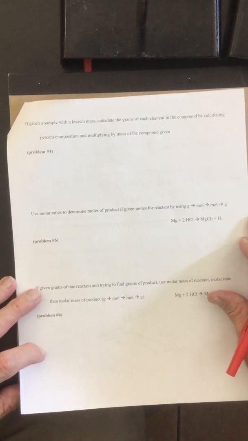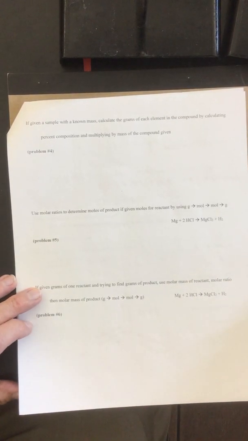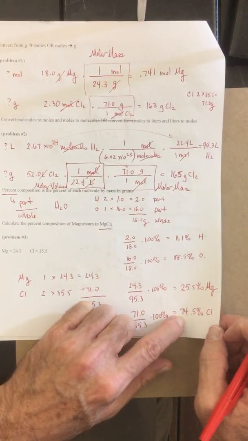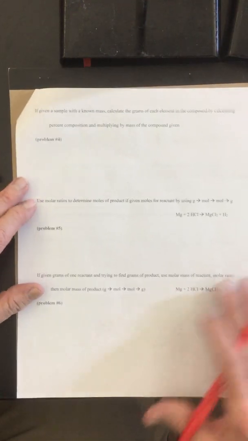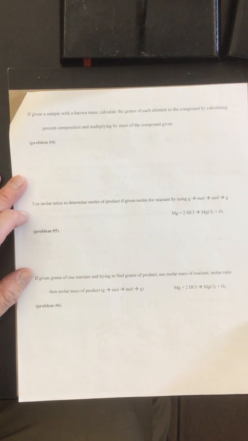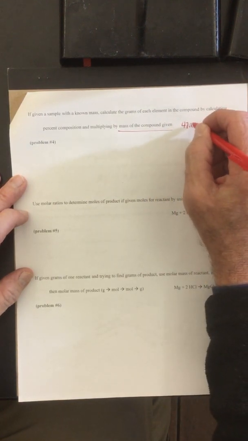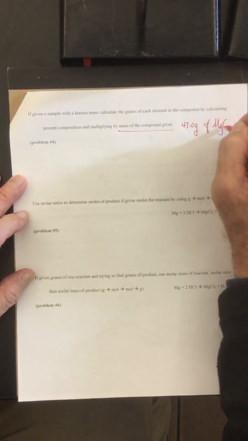Next one is going to be the percent composition, or it's close to percent composition. If given a sample of known mass, calculate the grams of each element of the compound by calculating the percent composition and multiplying by the mass of the compound that was given. Okay, so we already know by this that my sample weighs 25.5% magnesium and 74.5% chlorine. Now let's assume I was given a sample that's 47.0 grams. The mass of the compound given is going to be 47.0 grams of magnesium chloride.